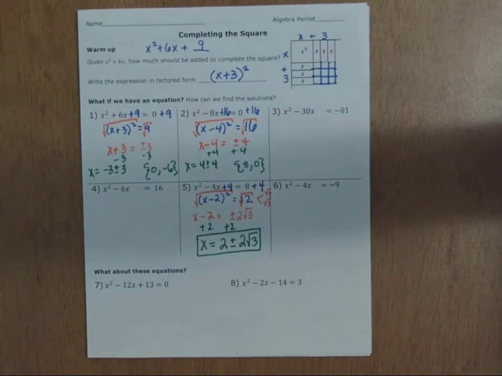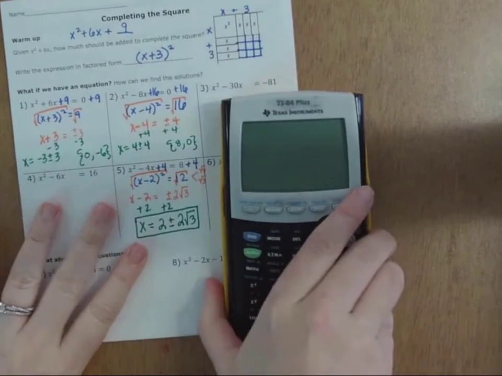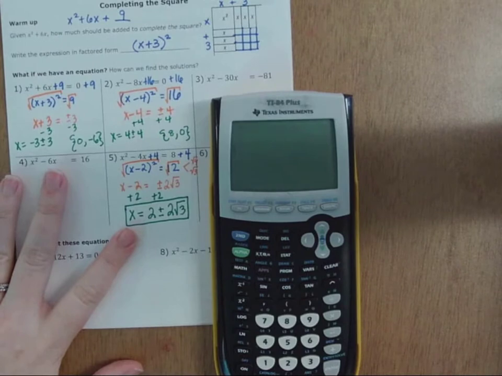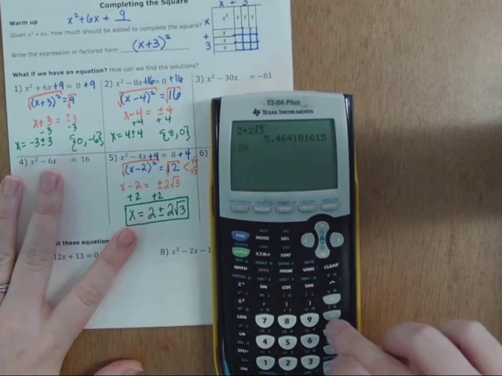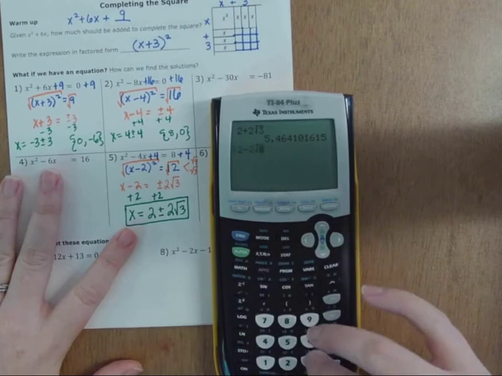No, there's still 2. Now, if this had context, say this is a rocket launching and we ask how much time it takes. We might say, okay, 2 plus 2 square root 3, I get 5.46 or 5.5, depending on where we ask you to round. And then you would do 2 minus 2 square root 3.